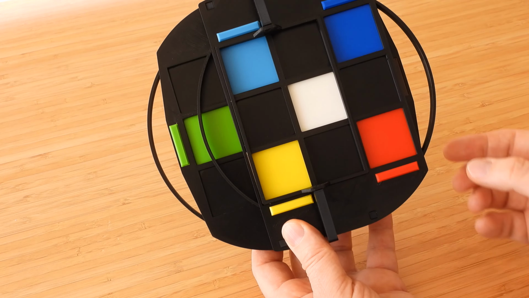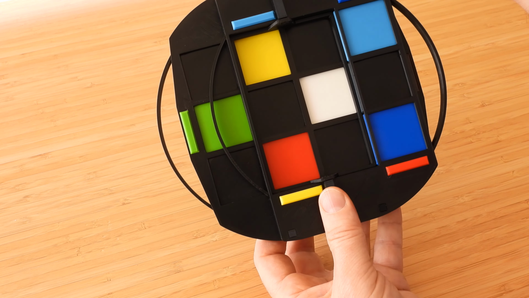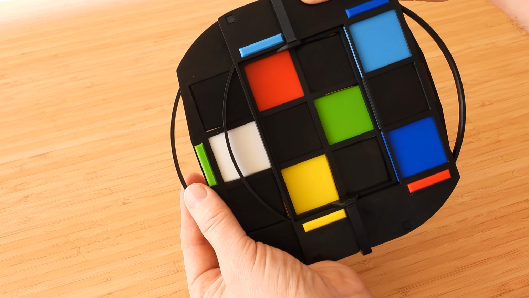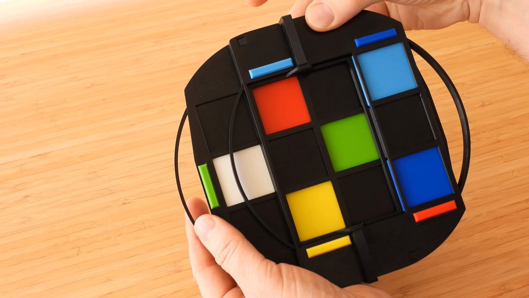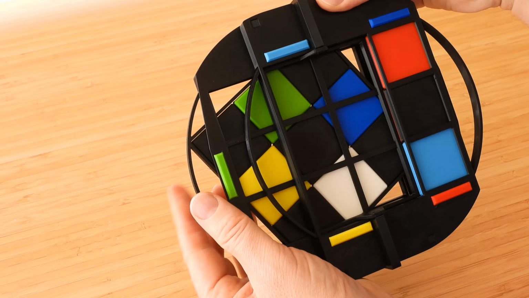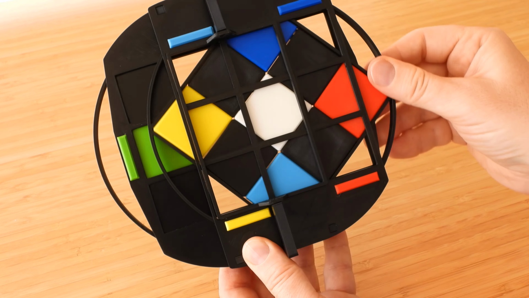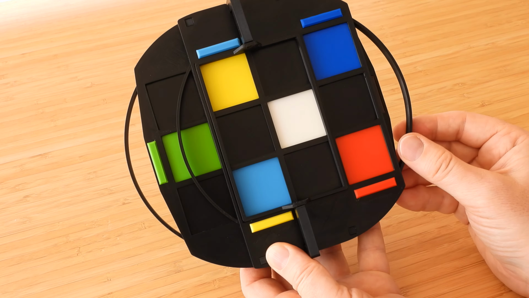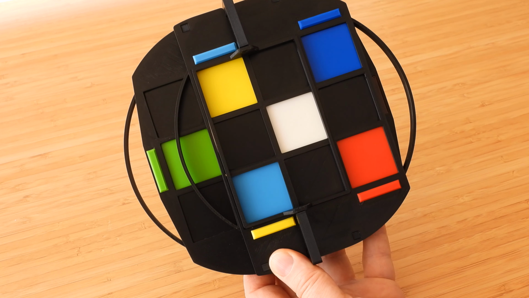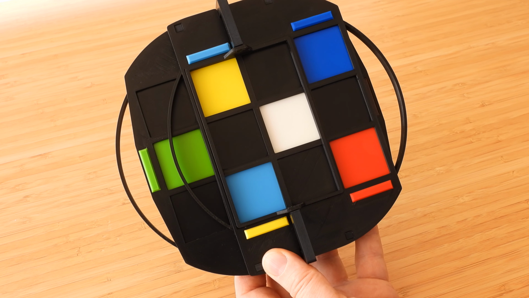So I can demonstrate that by, if I do this sequence of moves, for example. Okay, so now it's not in the solved state, but there are only 2 pieces swapped. These two, everything else is in its home position.